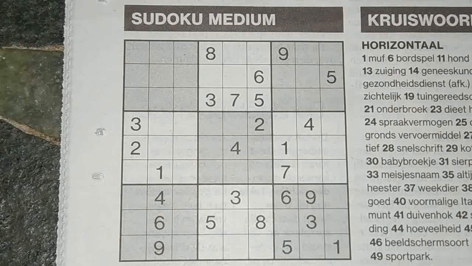Just like Saturday, I screwed up with a medium Sudoku. This time, a medium Sudoku, I will be careful not to make the same mistake. I overlooked the 9, so if you continue with the error, then you screw up the medium Sudoku.